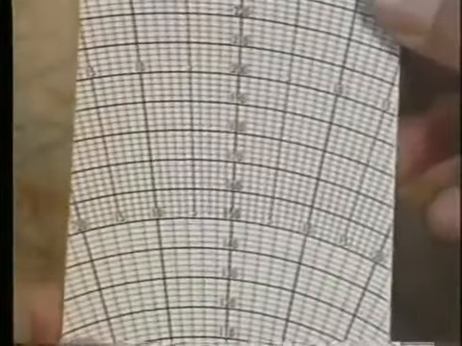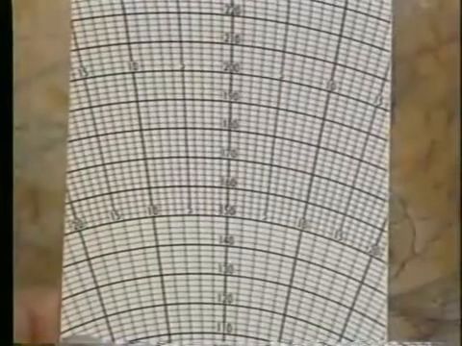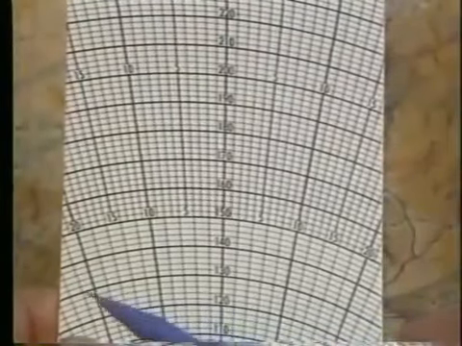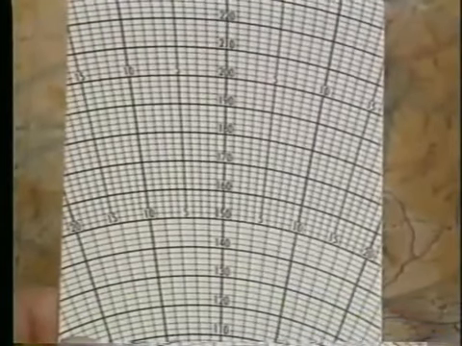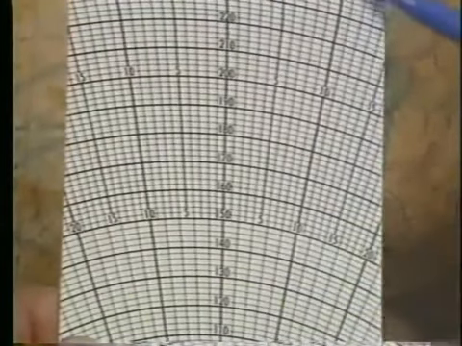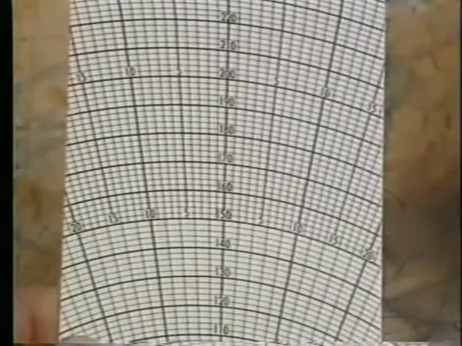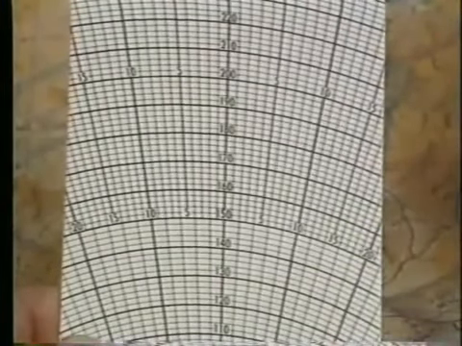The low-speed side of the scale is used for aircraft flying at lower speeds. It contains concentric arcs, which represent speed, and straight lines radiating from a central point, which represent degrees right or left of the center line.